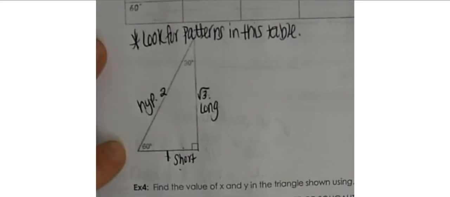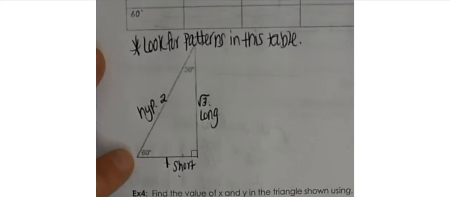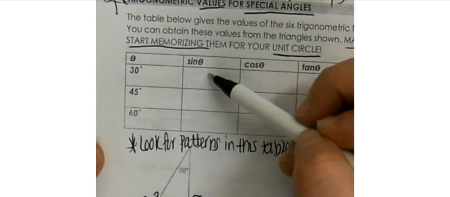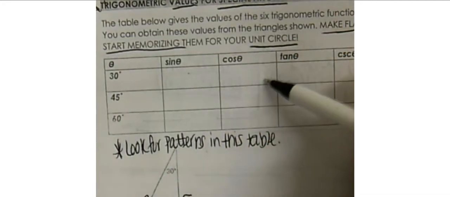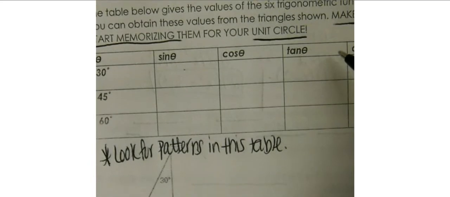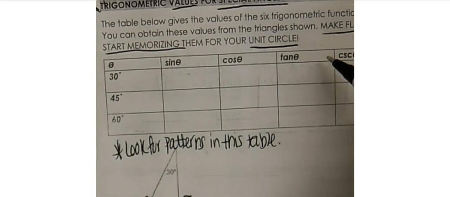And in order to go from the short leg to the long leg, we multiply the short leg by the square root of 3. And in order to go from the short leg to the hypotenuse, we multiply the short leg by 2. And so that's how we were able to come up with these values, just based on our patterns that we learned last year in geometry. So what I'm going to do is identify what the sine of 30 degrees is, the cosine of 30 degrees, and the tangent of 30 degrees. And then I'm going to work with their inverses.